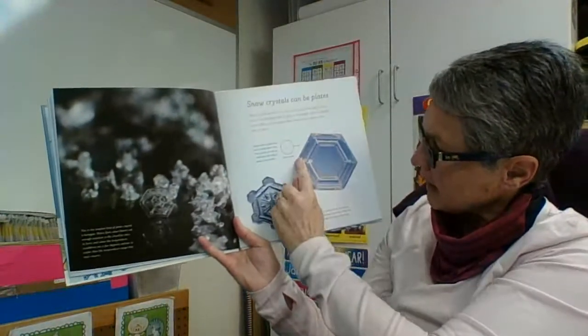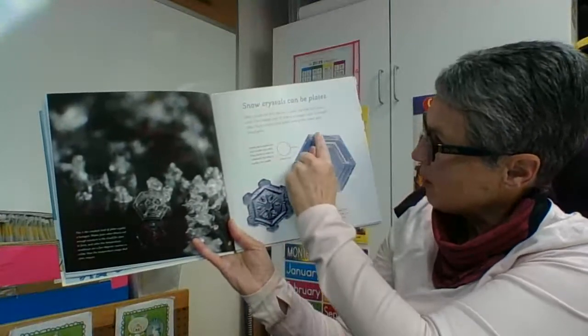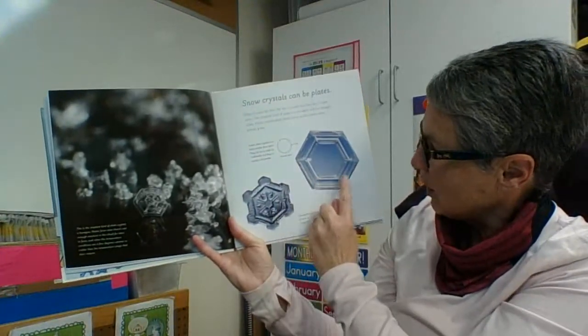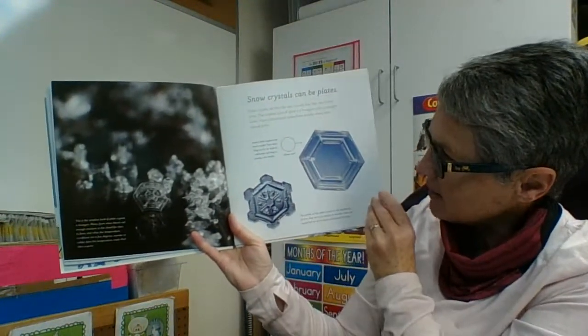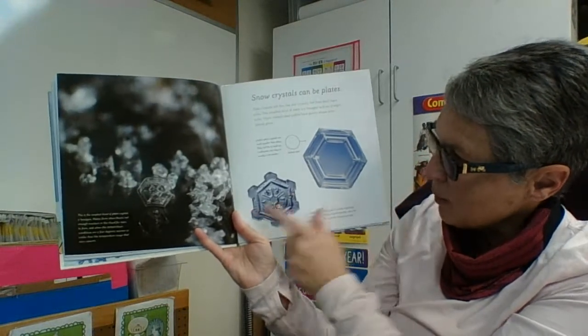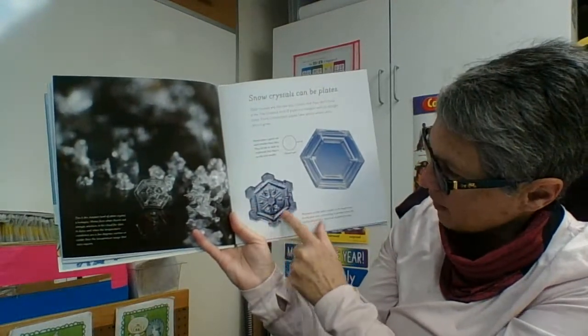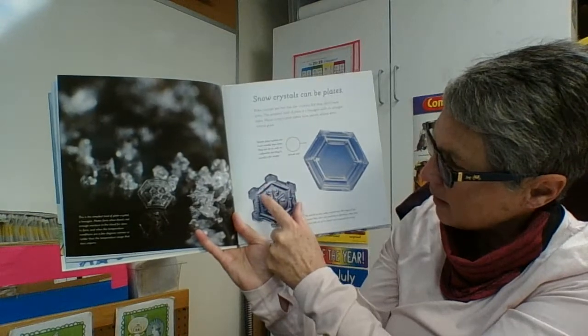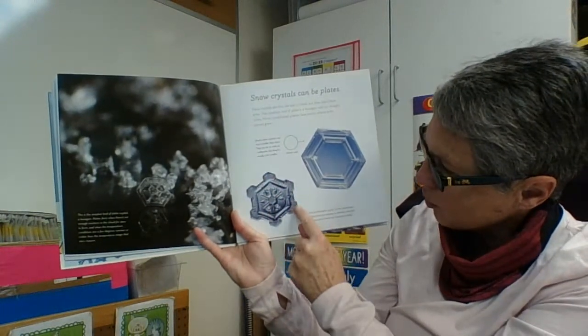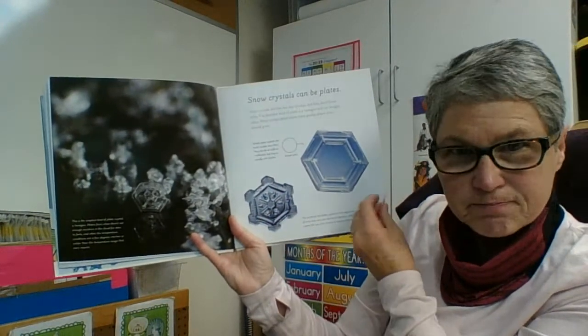It's really clear to see that hexagonal shape here. 1, 2, 3, 4, 5, 6, definite 6 straight sides. This one also has a very clear hexagon in it, but it almost grew arms.